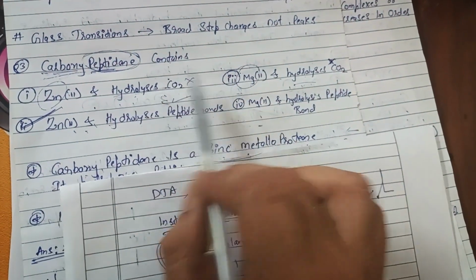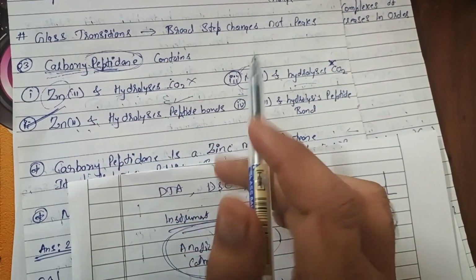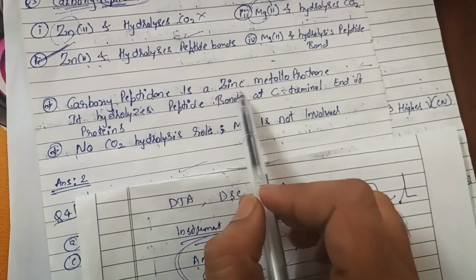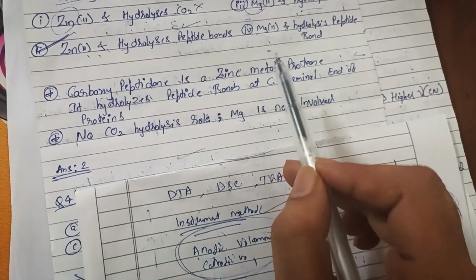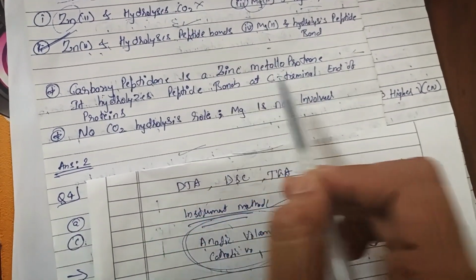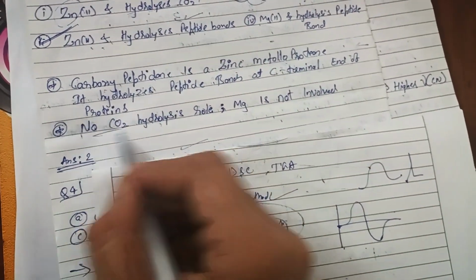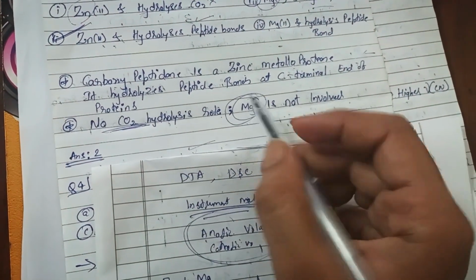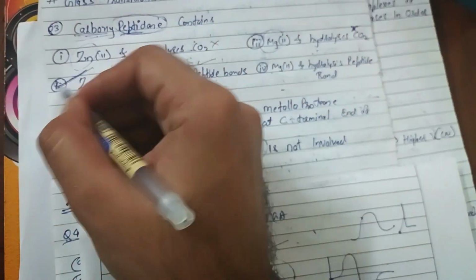You can exclude two options just by seeing the options, so only two options remain, and from these you can choose one. To conclude, zinc metalloprotease is used to hydrolyze the peptide bond at the carboxyl end of proteins, so no CO2 hydrolysis will take place, and Mg is not involved in carboxypeptidase. So the answer will be 2.